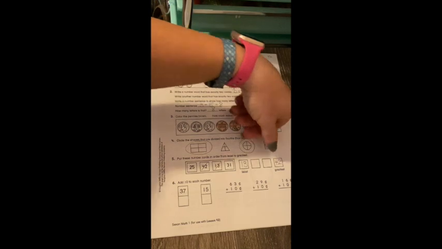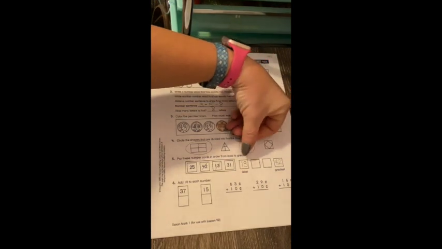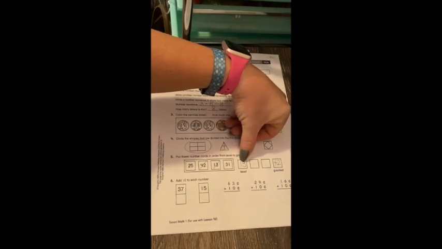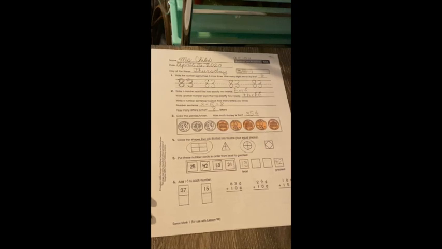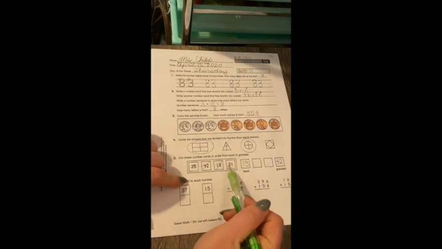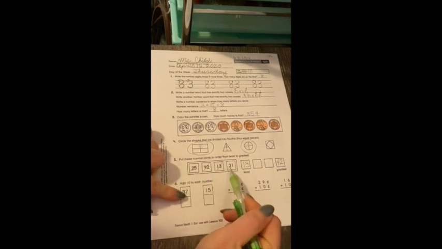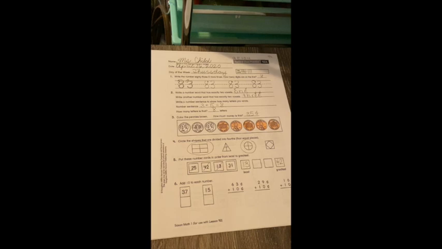Look at the tens place. 4 is bigger than 1, right? So 42 is bigger than 13. Let's look at the tens place between 31 and 25. What's bigger, 3 or 2? 3.